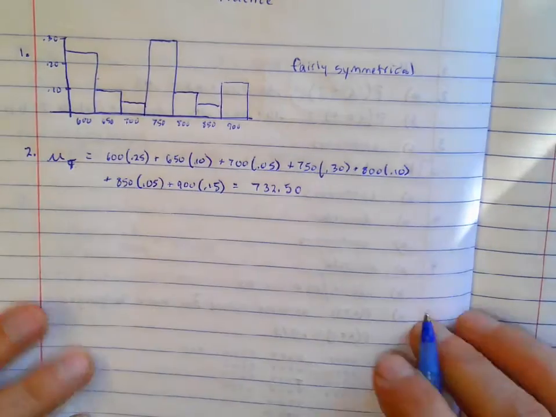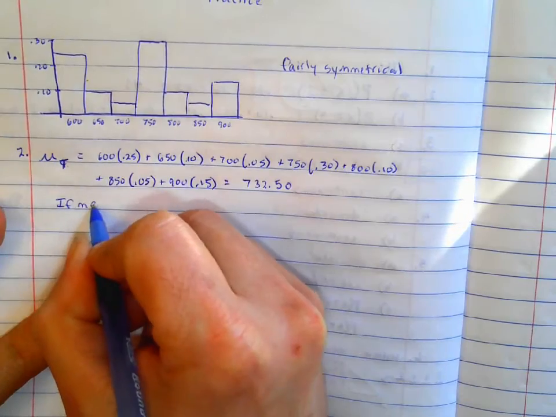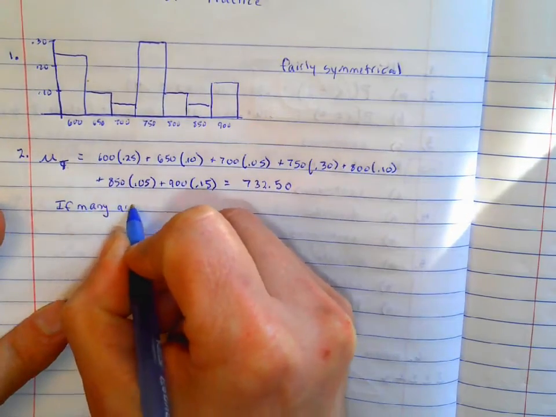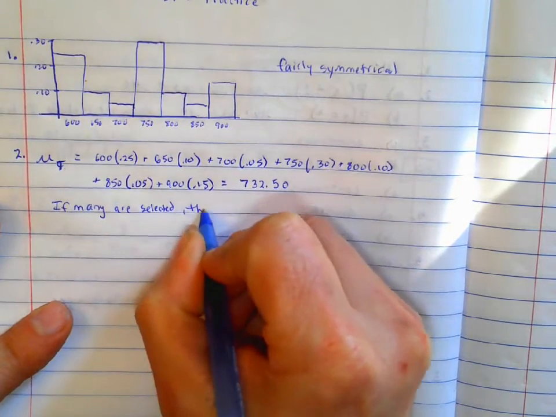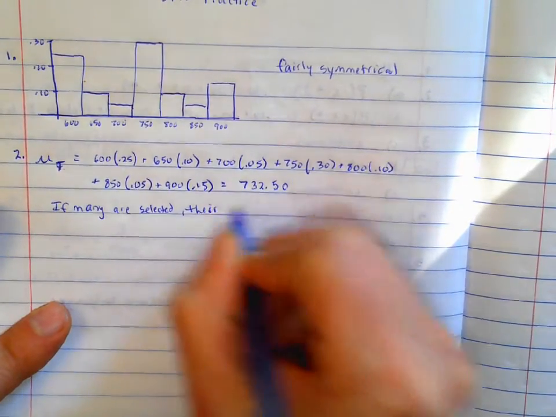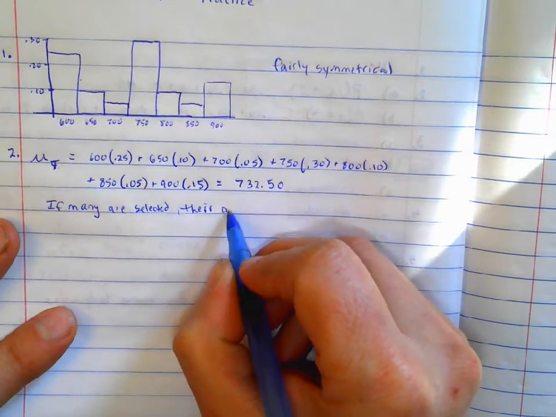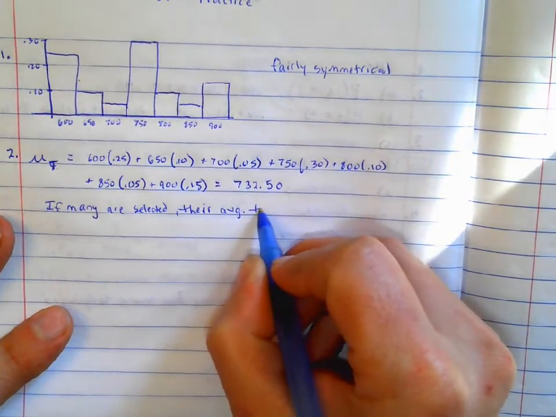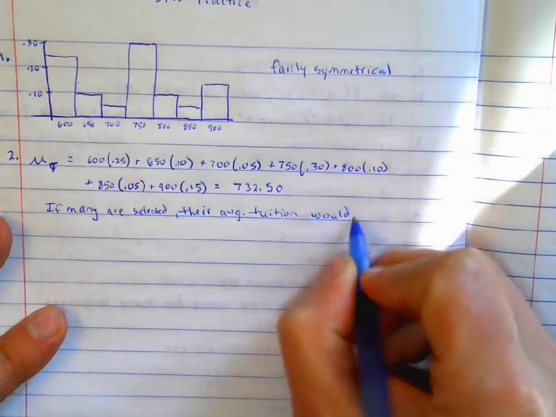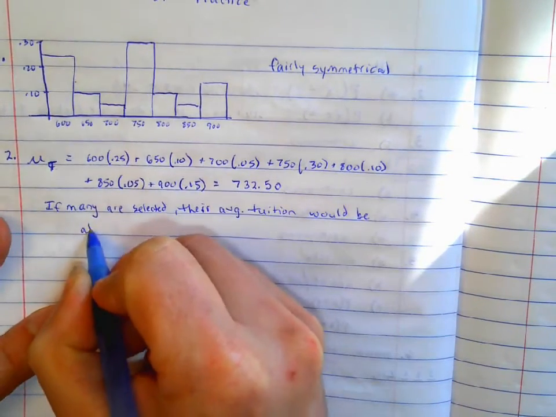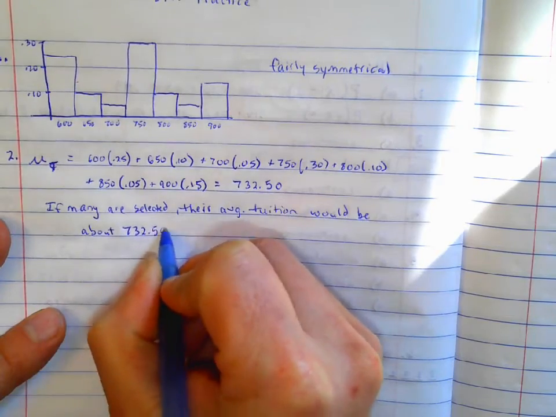Then interpreting it, if many students are selected, their average tuition would be about $732.50.